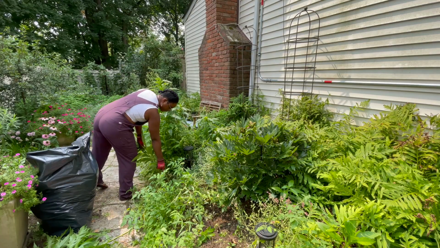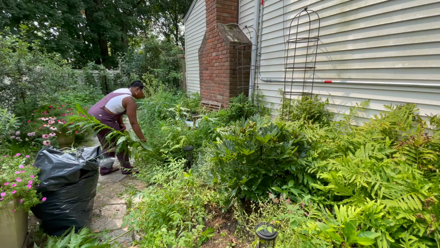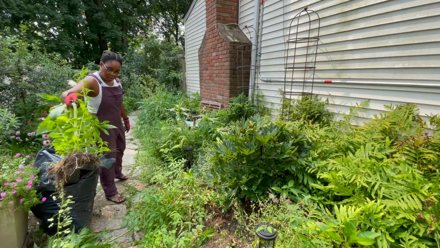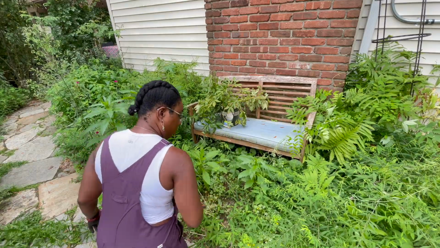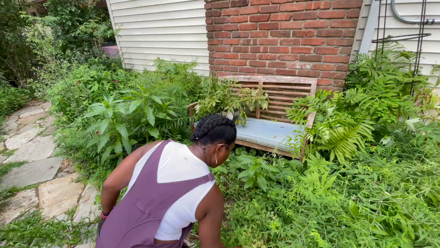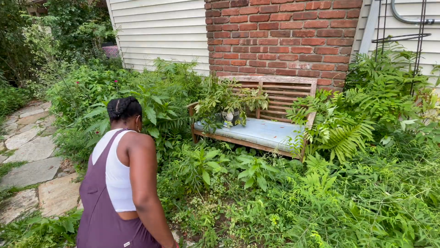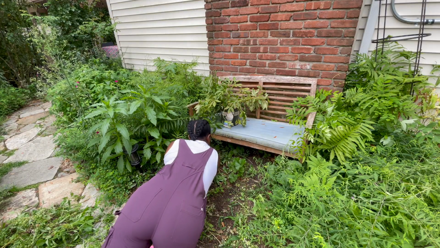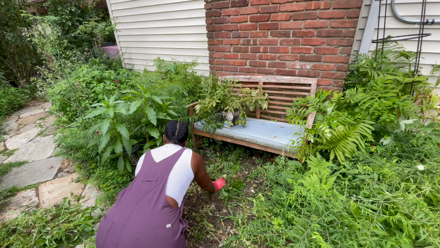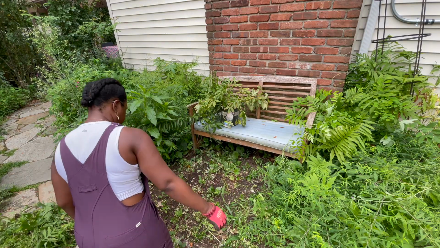Like I said before, I'm not going for perfection here, but I did need a little bit more order because I did realize by letting some of these formerly called weeds take over, I was losing sight of some of the things that I was intentionally trying to curate, both for my own benefit as well as for the benefit of wildlife. So that's how I decided what to take out and how much to take out.